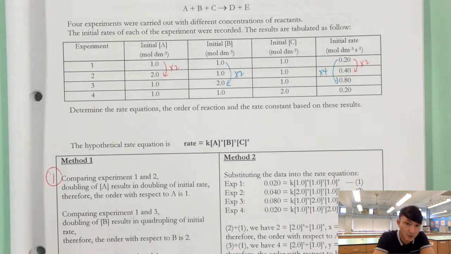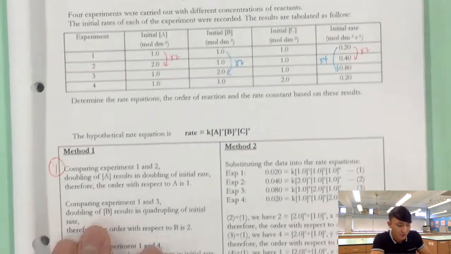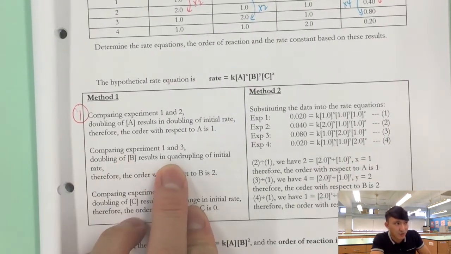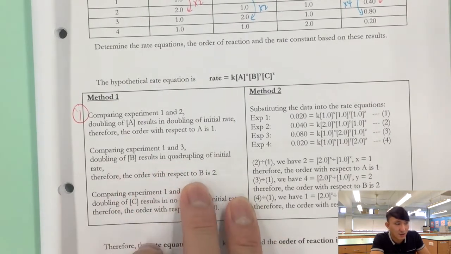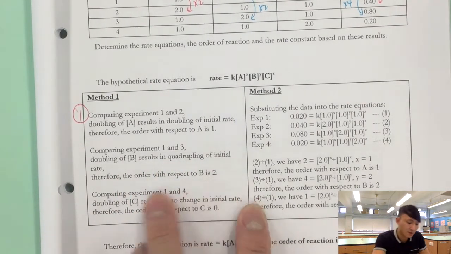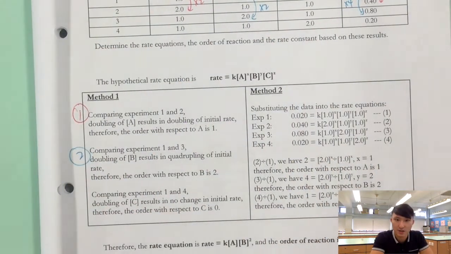So what does it tell you about the order? Well, doubling of B results in quadrupling of initial rate, so the order with respect to B is 2. Okay, so this is the second deduction.